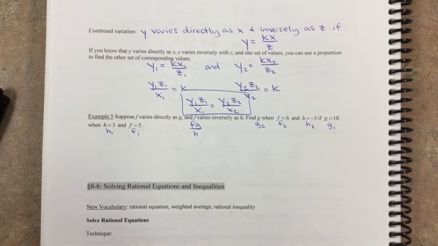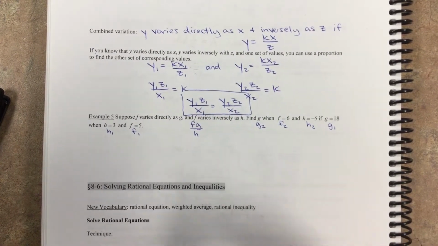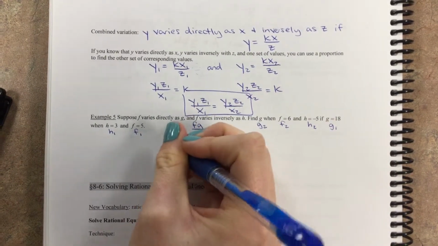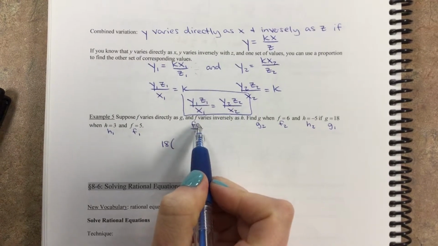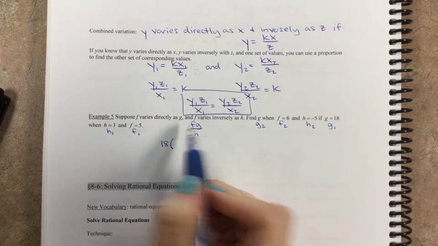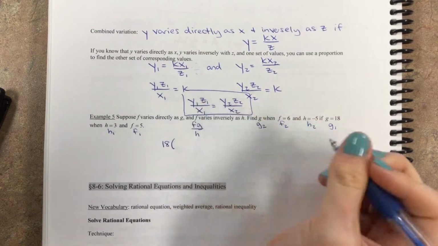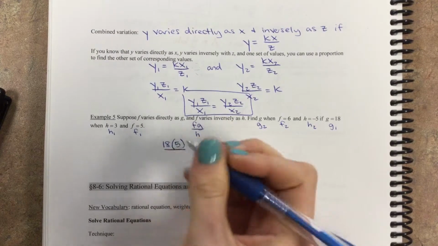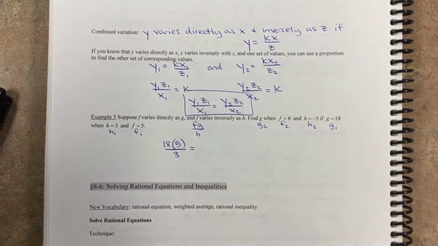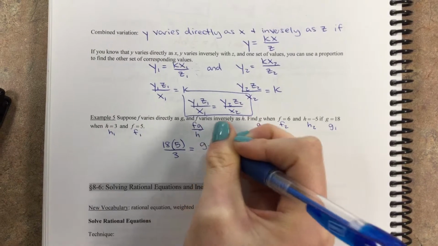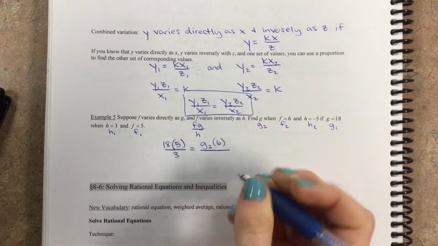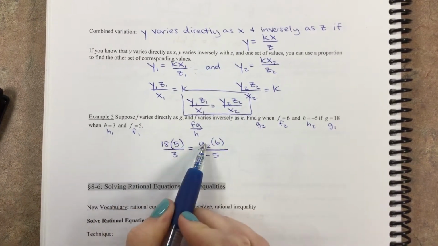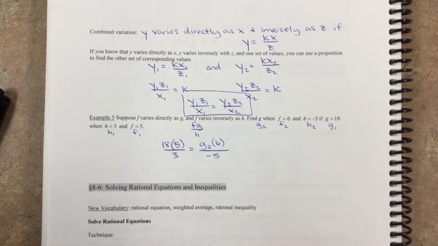Okay, so we're going to set everything up. So we've got find g when, and then here's our original. So g equals 18, that's going in as y. So 18 times, I'm sorry, this would be f, and this would be g. Those would kind of be swapped. But still, g times f, and then divided by the value of h, equals, we don't know g. We know the second value of f is 6, and then we know this value of h is -5. So directly as g means the g goes in the numerator. Inversely as h means the h goes in the denominator.